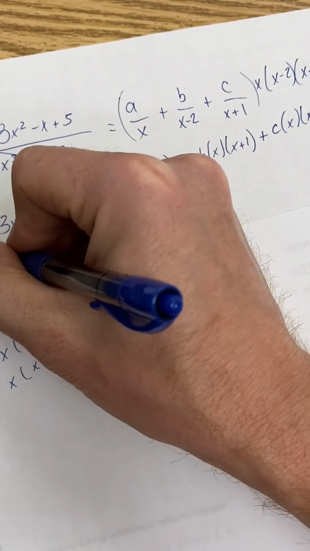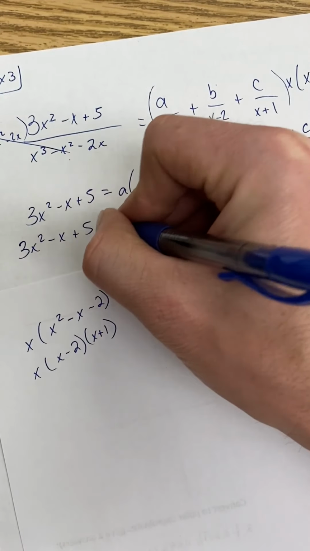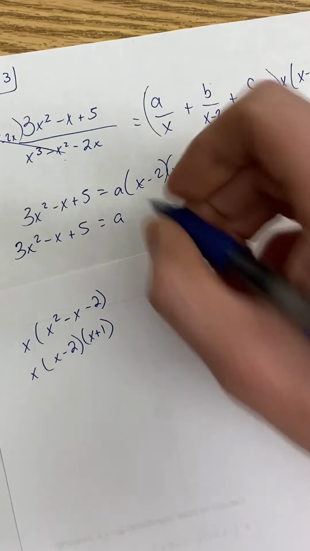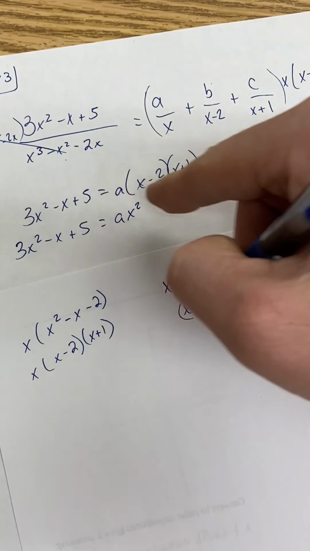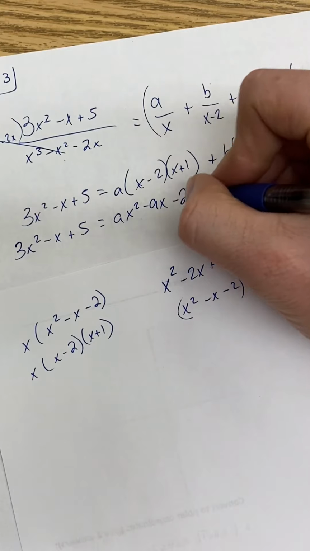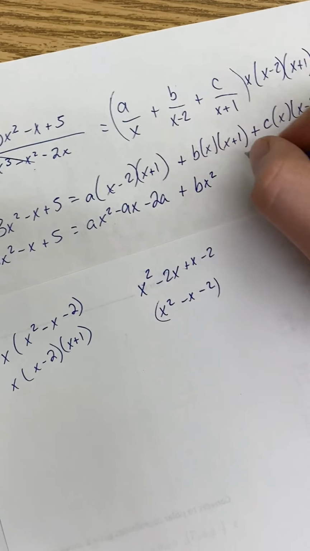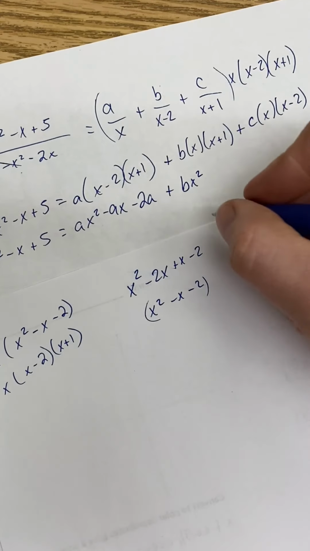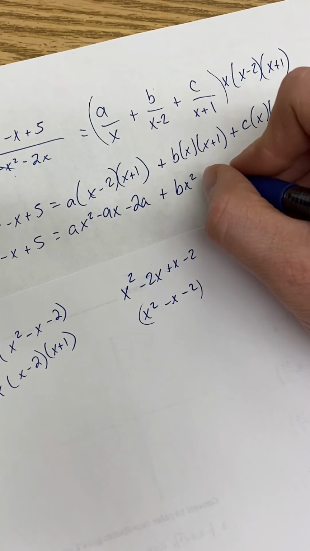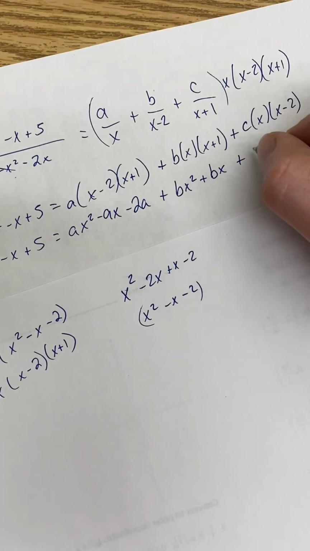So putting it all together, 3x squared minus x plus 5 equals a times x squared, and then negative ax, and then negative 2a, plus bx squared, and you can expand that the same way if you need to, plus bx times 1.